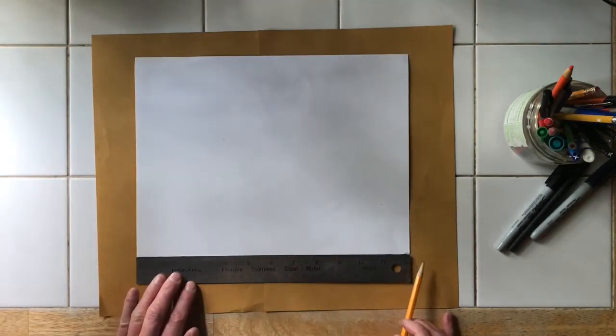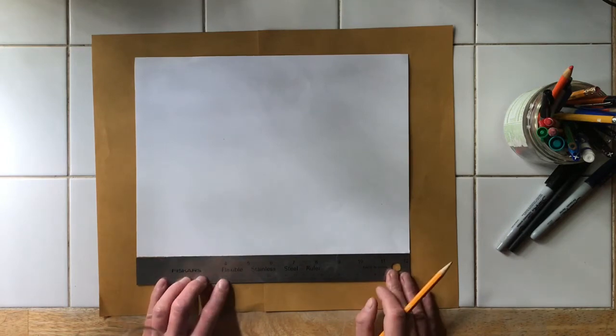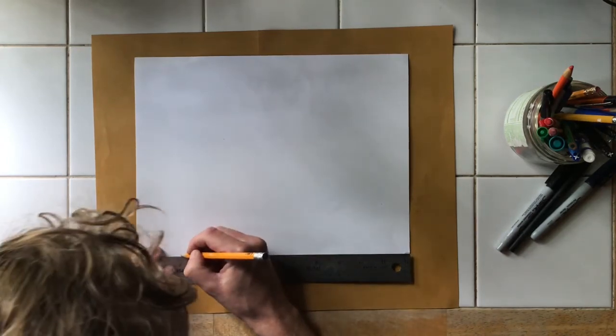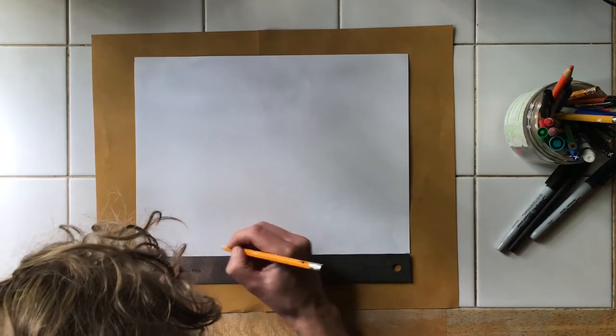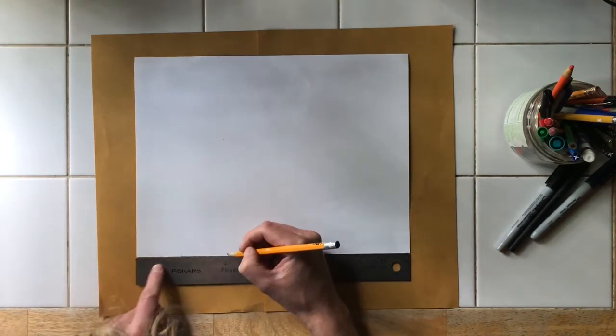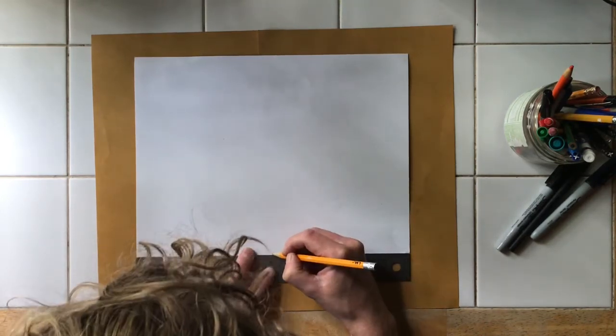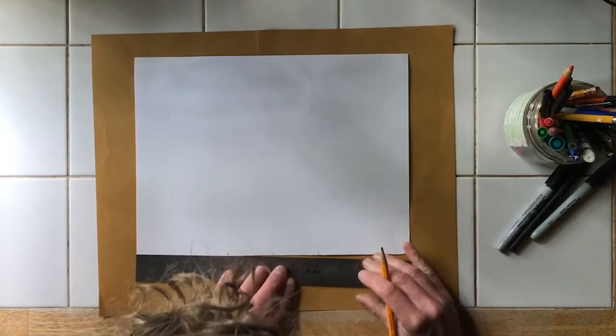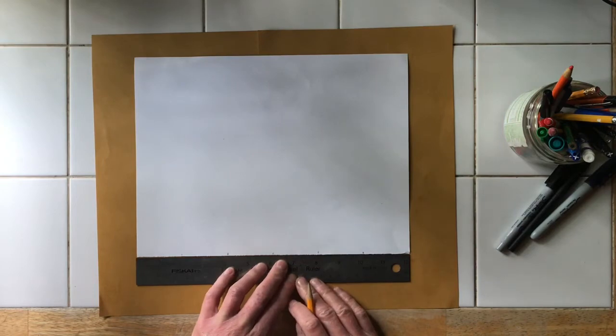So there's 12 inches on the long side. On the long side, I'm going to make a tiny little tick mark every 2 inches. So counting by twos, 2, 4, 6, 8, 10, and then 12. Doesn't need a tick mark.